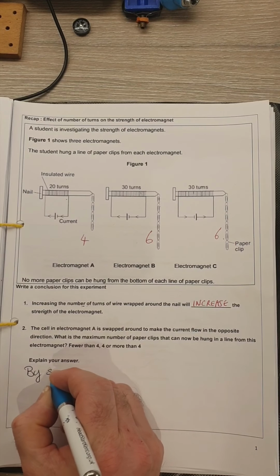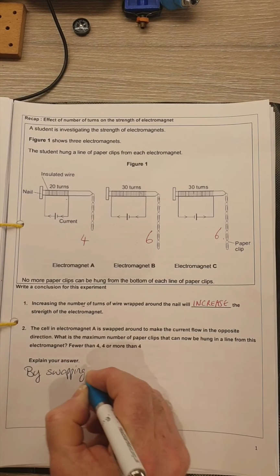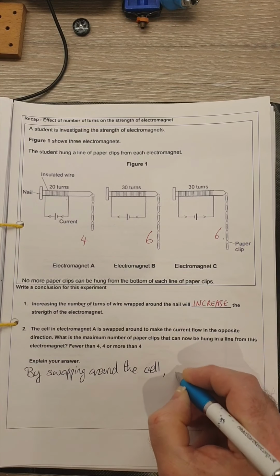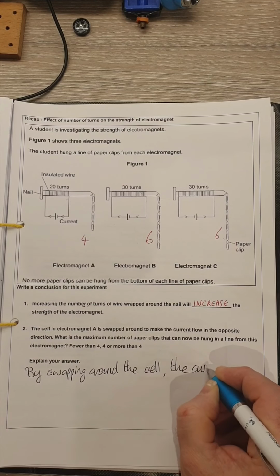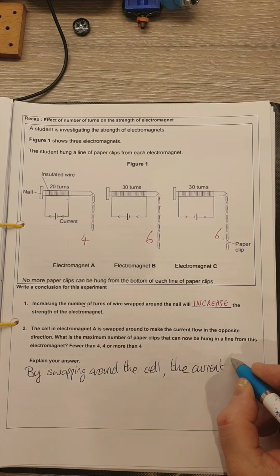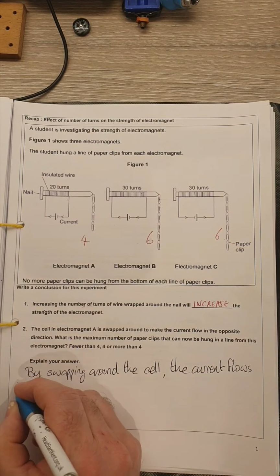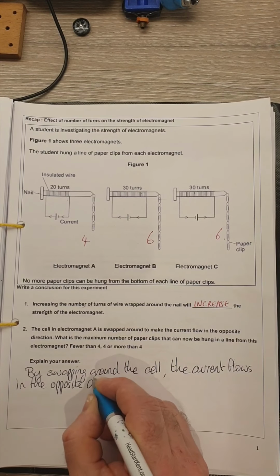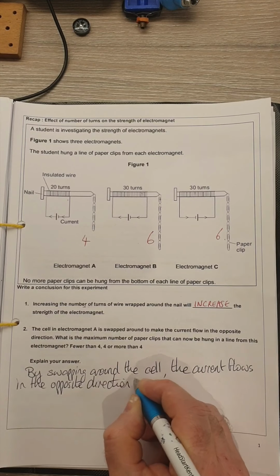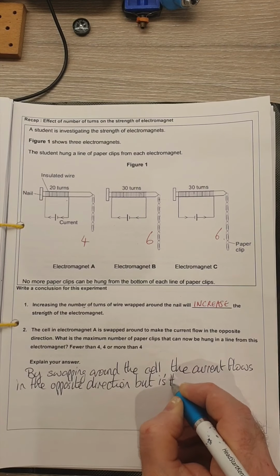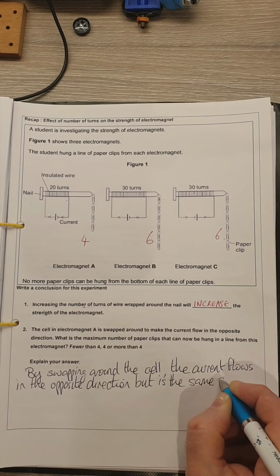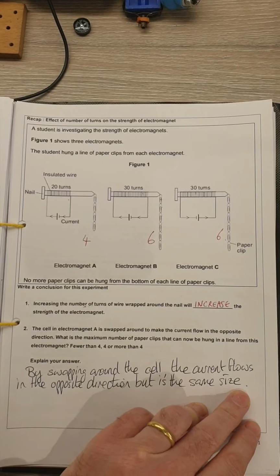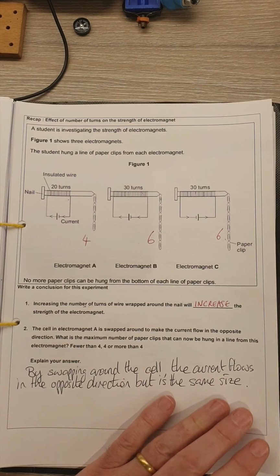by swapping around the cell, the current flows in the opposite direction but is the same size. So the amount of current doesn't change, it's just the direction that changes.